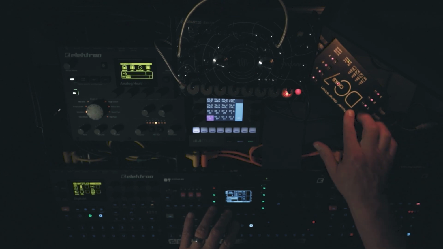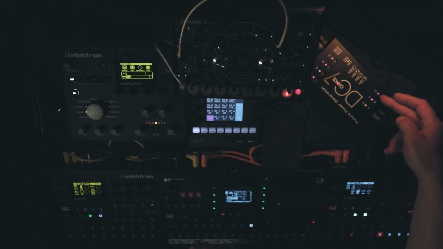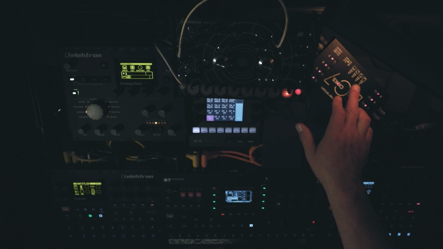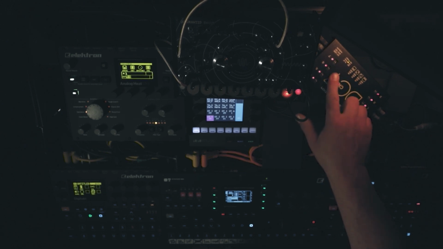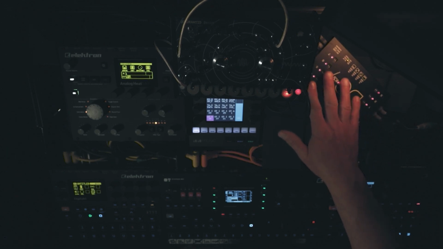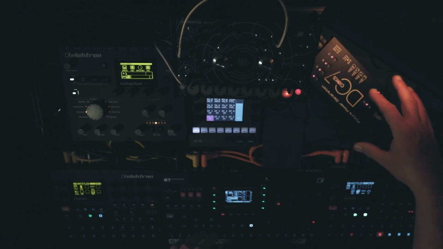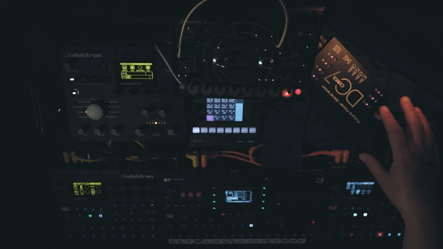And the way this power supply works is that each one of the channels puts out, depending on how you set these dip switches, a different DC voltage. And depending on the DC voltage that it's putting out, that determines how many milliamps that particular channel is putting out.